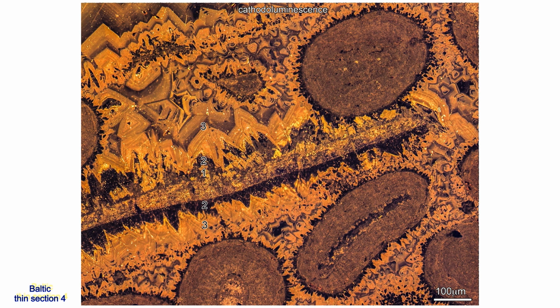Cement A increment 3 has well-defined euhedral growth zones that can be traced throughout the intergranular pores. These zones are interpreted as synchronous. 2 prominent zones are used to subdivide this increment into 3. Using this CL image, the diagenetic history of thin section 4 is now reconstructed.